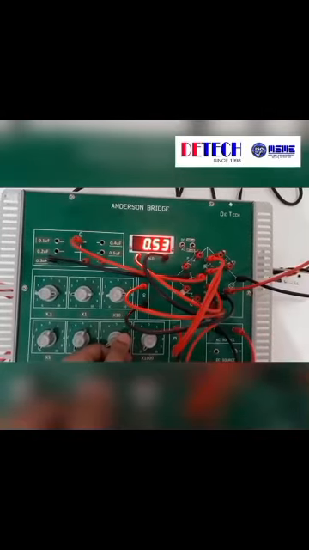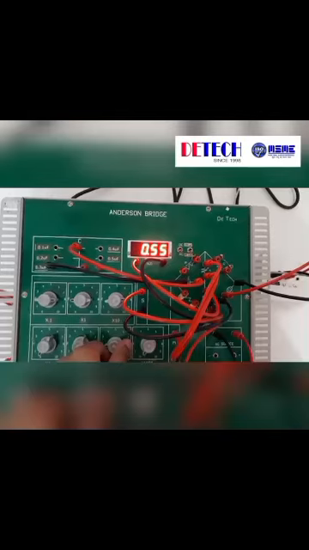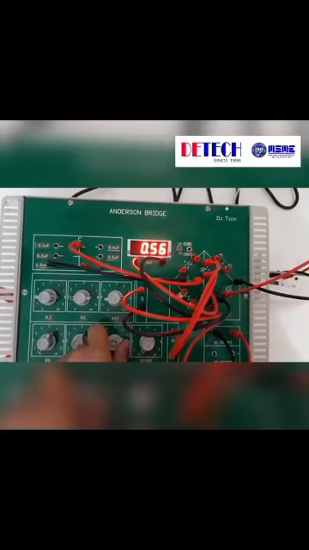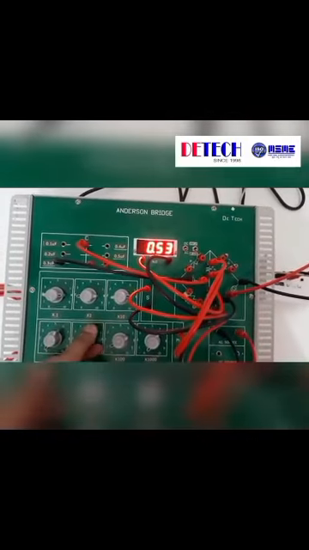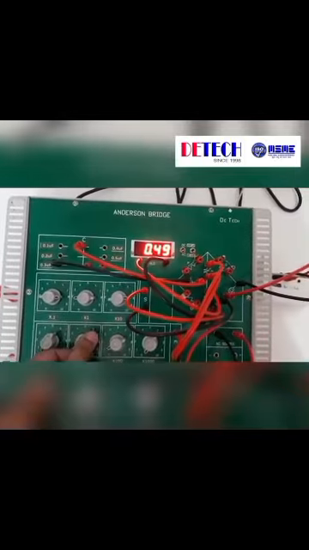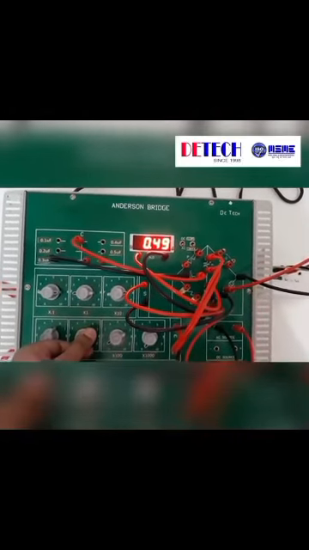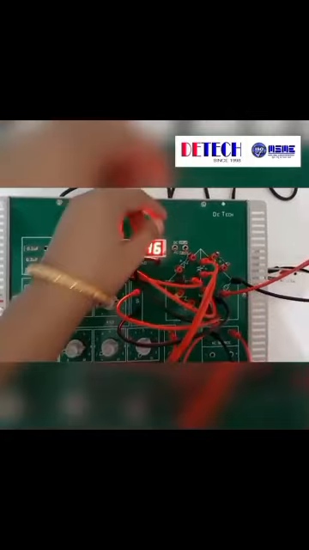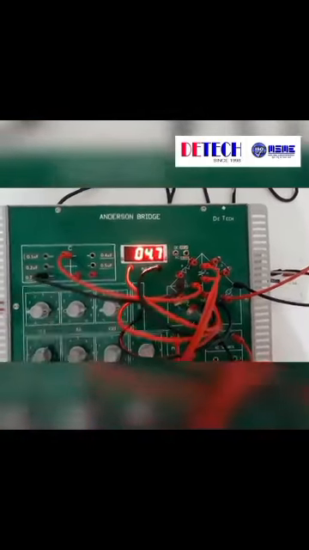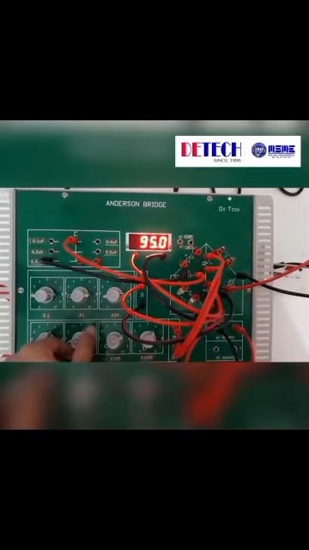It was 53 over here and it's coming to 55 over here. So we'll just keep it at 100 ohms and try to change it with this 10 ohm resistance knob. It's changing. Let's make it a bit more sensitive and change the range to 20 microampere.